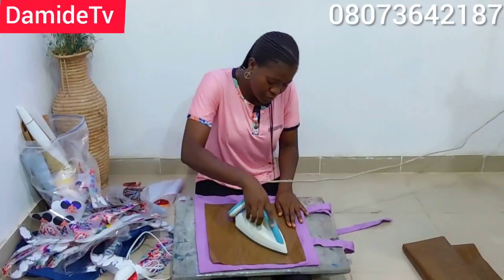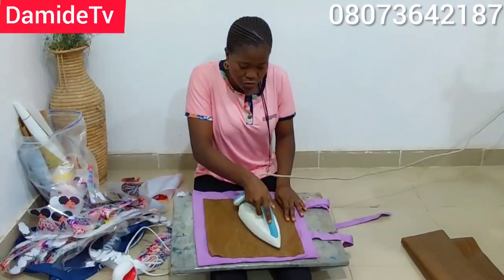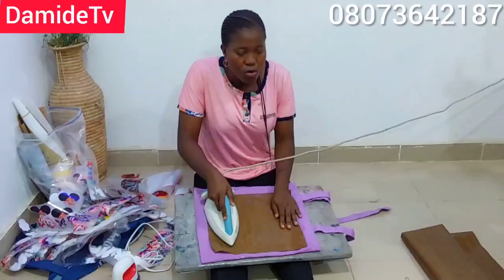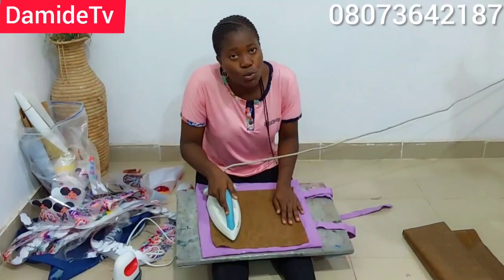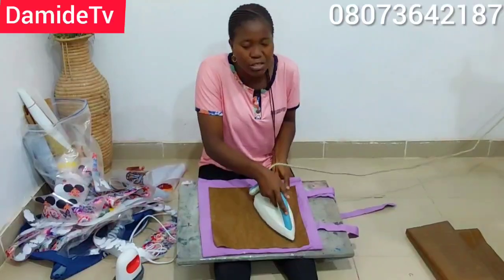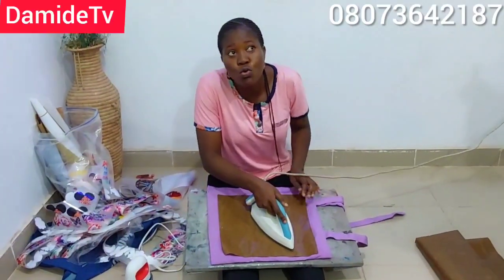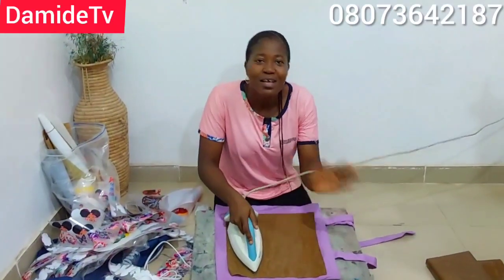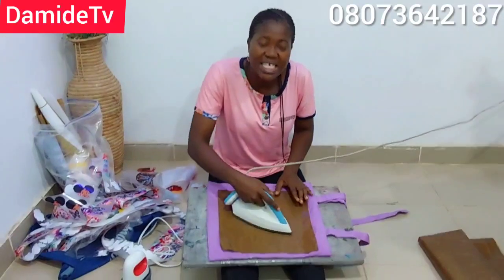Then you just, the heat should not be too much. The heat should not be too much, right? And it should not be too low. Just put it on moderate heat.